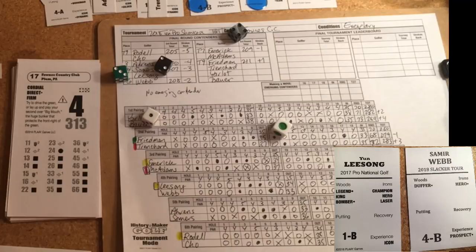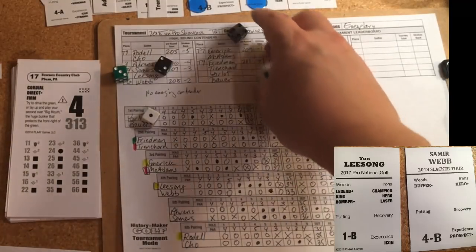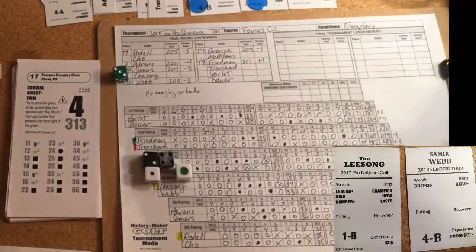Is it a direct green? Semi-direct, yes. So he will have a great drive on this hole and have a special short game roll. Use the green die result 3. Is he stone? Samir Webb is not stone. He will have an easy putt for birdie.